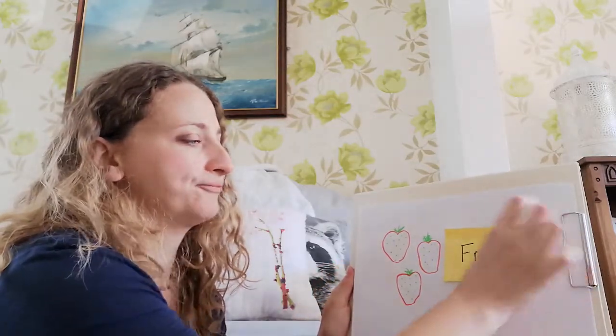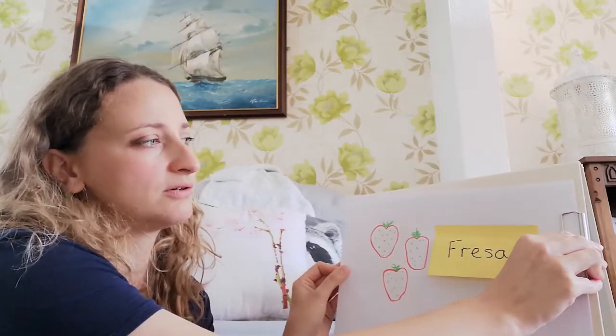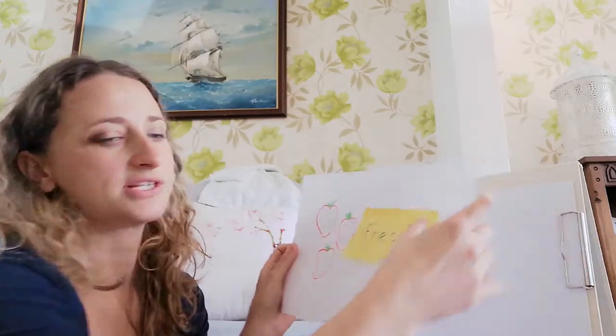Okay, and then this is what the word looks like, so we can see it again. Fresa. Fresa. And it's really similar. If you know, the French word for strawberry is fraise, and it's from the same root word in Latin for strawberry, because a lot of languages share some of the same roots.